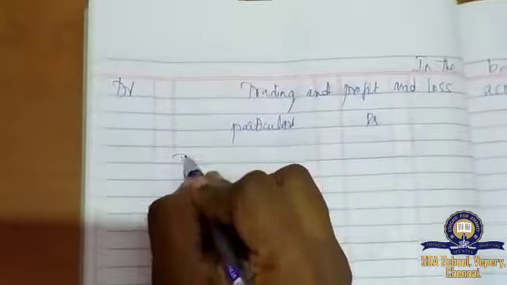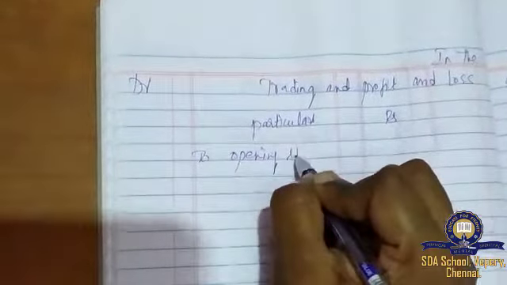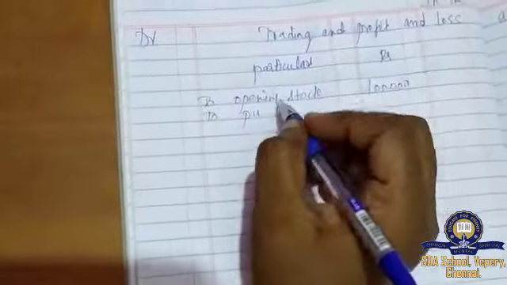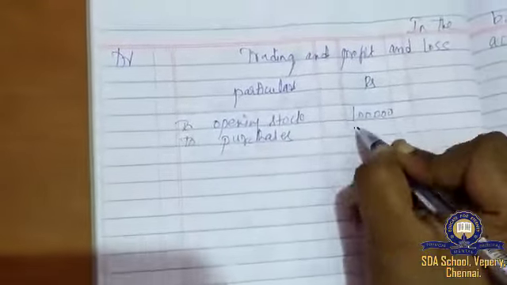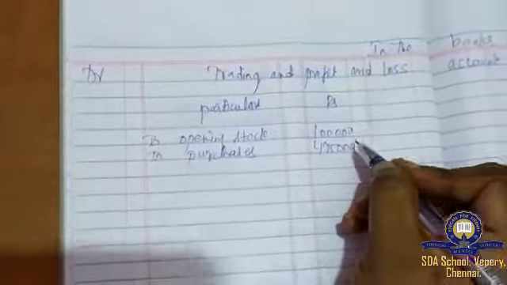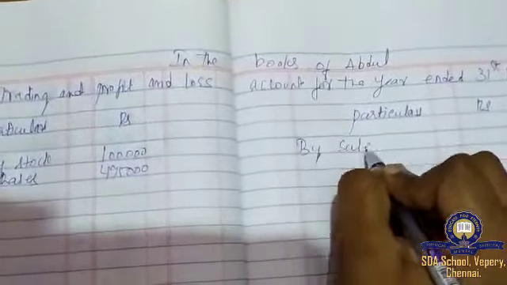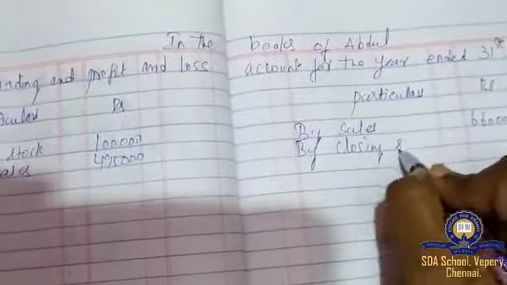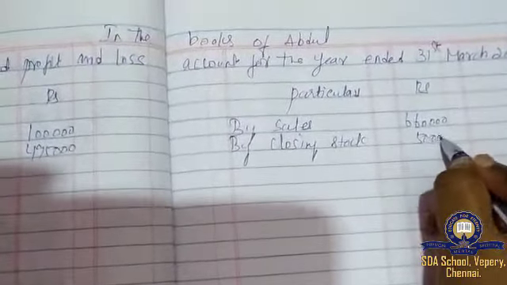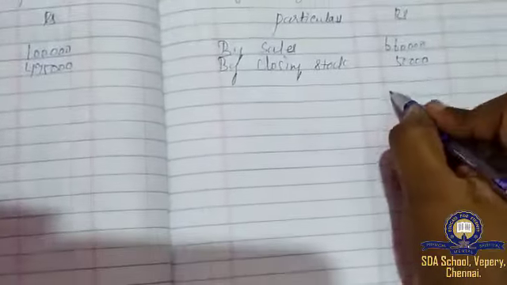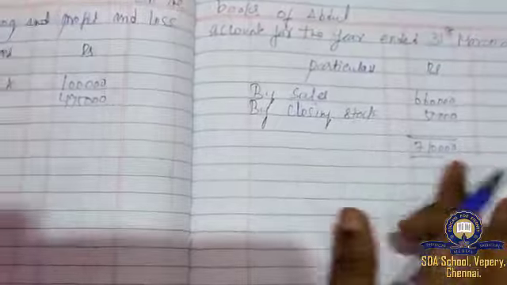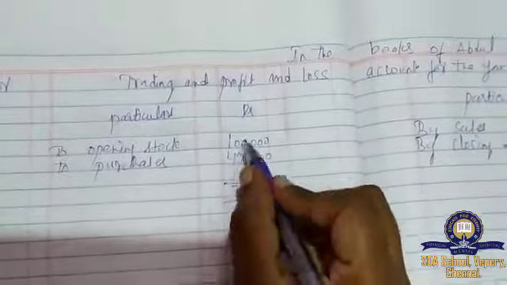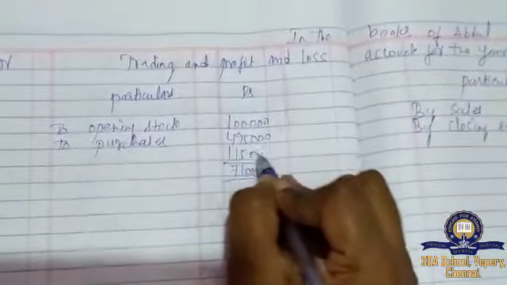rupees. So to opening stock, they have given the opening stock amount is 1 lakh. Then we have found the purchase amount is credit purchase, to purchase 4,95,000. Okay, then we have found the sales, credit sales, that amount we are going to write here, 6,60,000. Then closing stock, so closing stock amount is 50,000. So credit side is the greater amount, 7,10,000. That amount we have to substitute on both the sides. Then you minus 5,95,000, you will be getting 1,15,000.